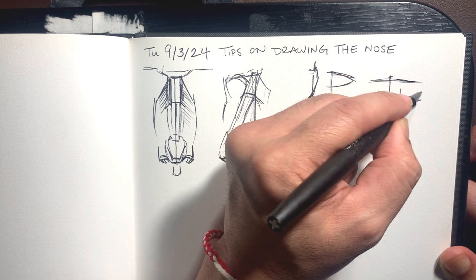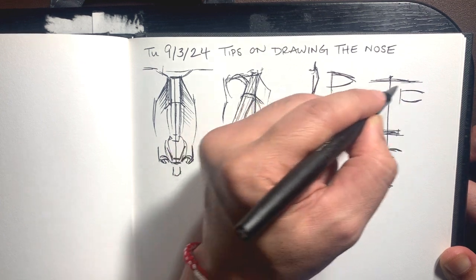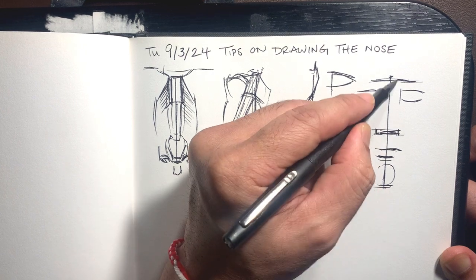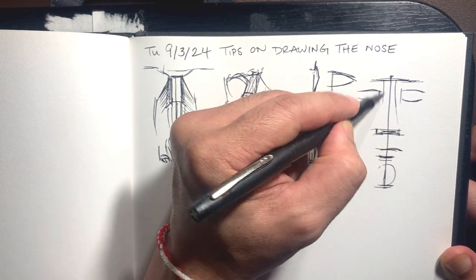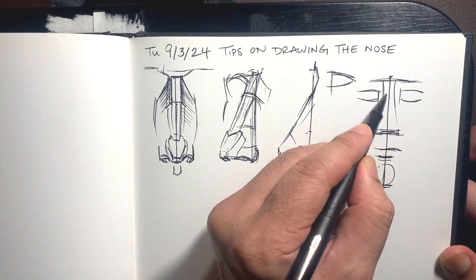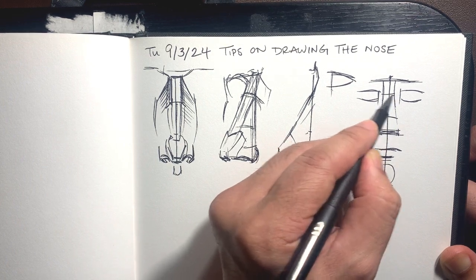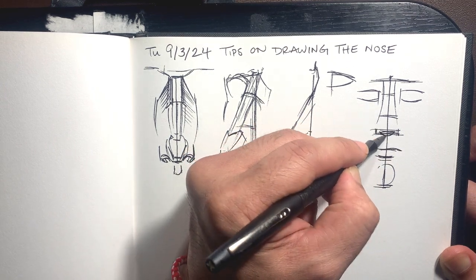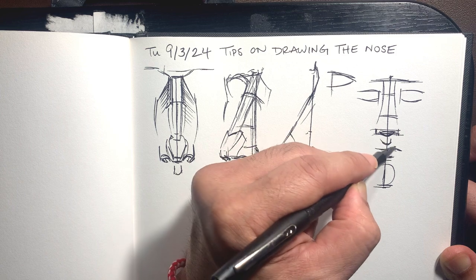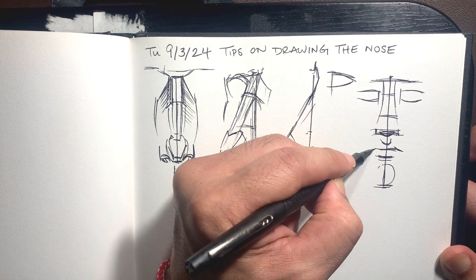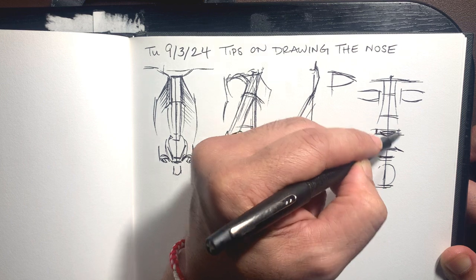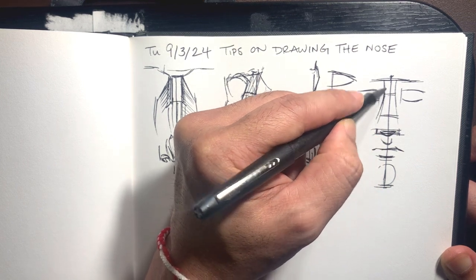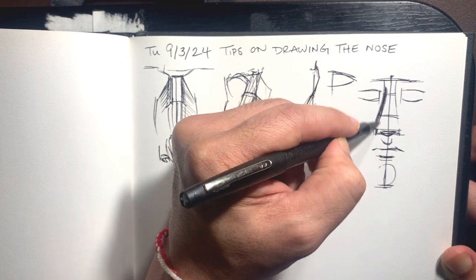So if this is the brow, the eye will be under that. And then your thirds are right here. But the surface anatomy looks different, and so that affects the shading. Sometimes the shading is more like this.